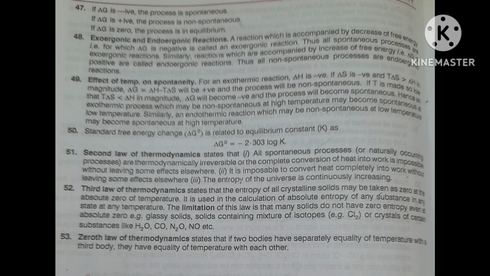What is the third law? Now I am telling you the third law. The third law of thermodynamics states that the entropy of all crystalline solids may be taken as zero at absolute zero. There is a condition: it applies to pure crystalline solids.